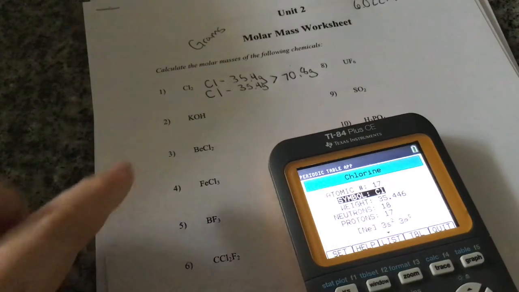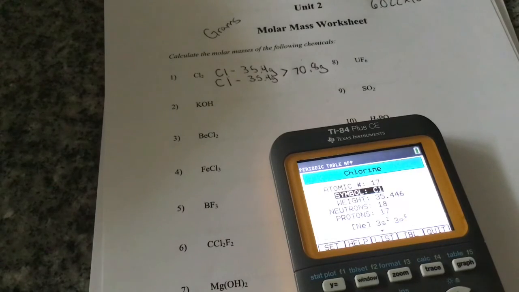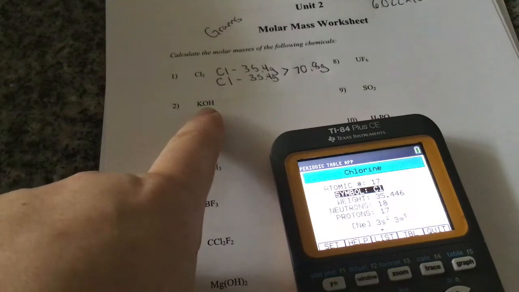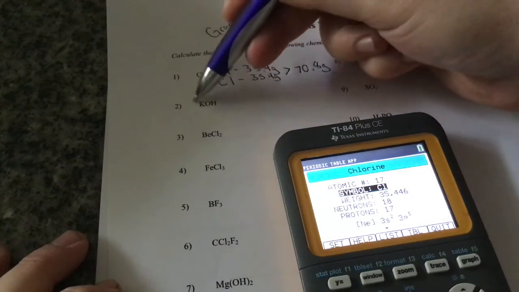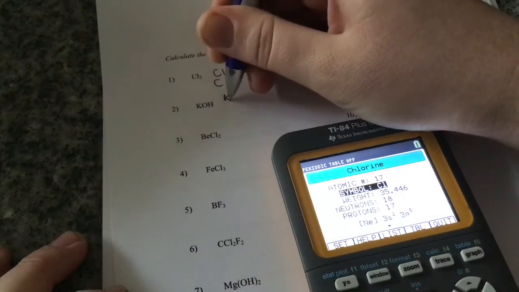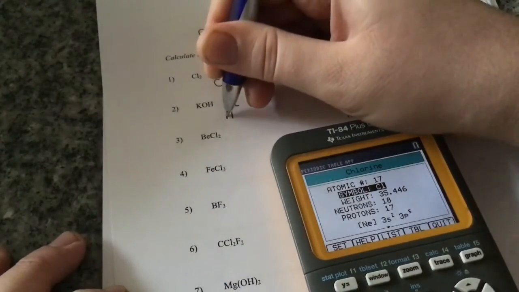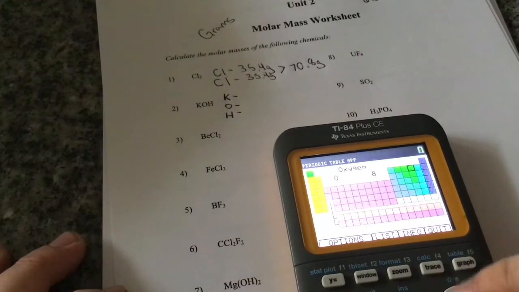We can do that same thing with number 2 here, KOH. How many elements are there? You're right, there's 3. There is K, potassium, O, oxygen, H, hydrogen. So to find the molar mass of all of this molecule, KOH, then we need to find the mass of potassium, the mass of oxygen, and the mass of hydrogen, and we can add it all together. So let's do that. We have potassium somewhere in here, right? Let's see, where's it at? There it is, number 19.